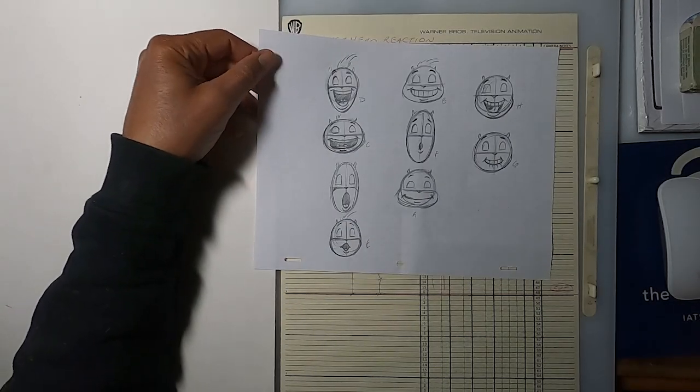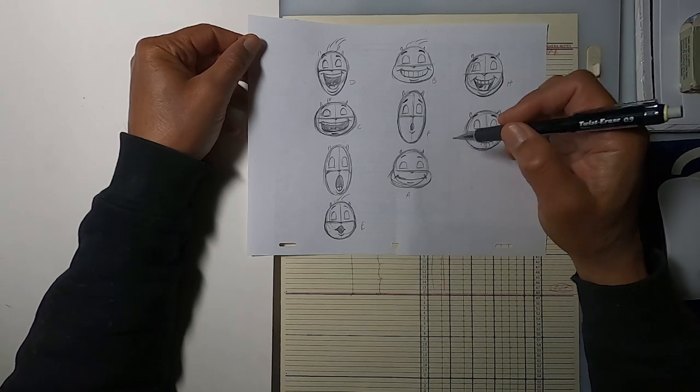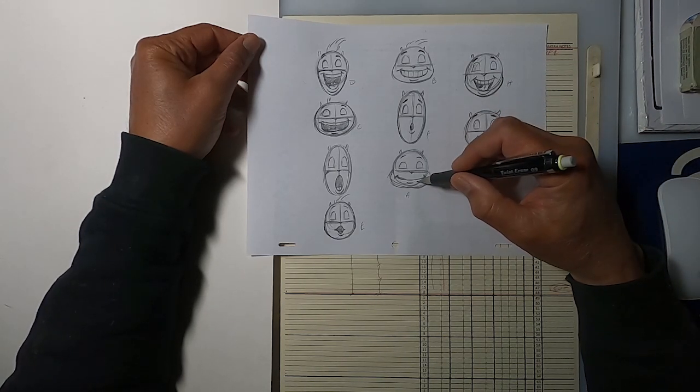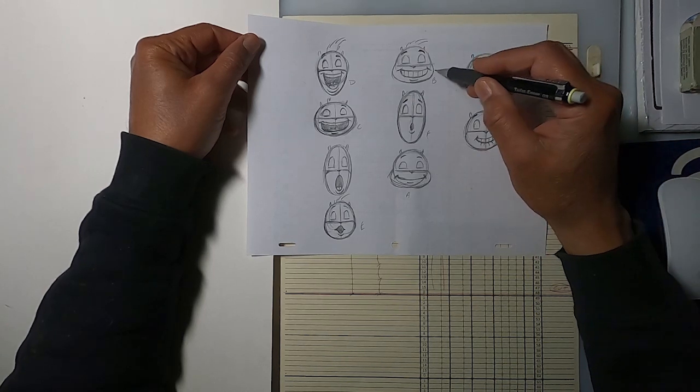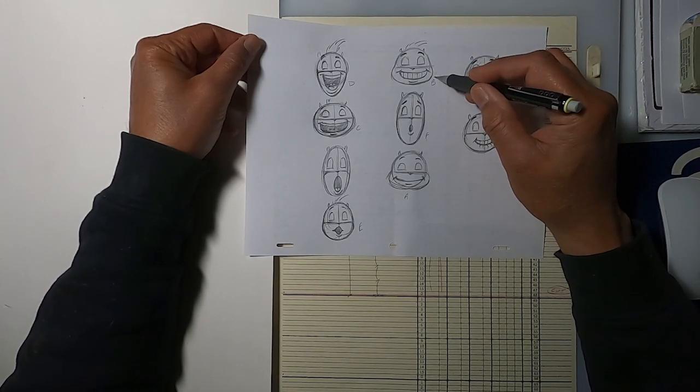Having figured out the mouth shapes for our character speaking, I've decided to put the labels on each one of them. The closed mouth is A. The next mouth open is B. So you would go from A to B.